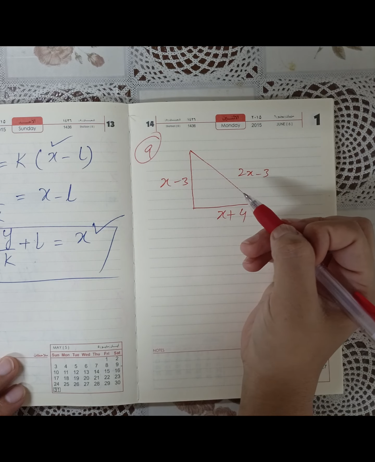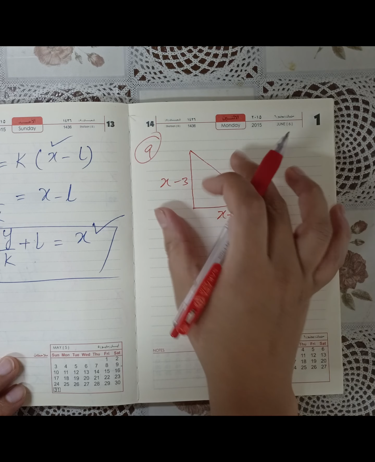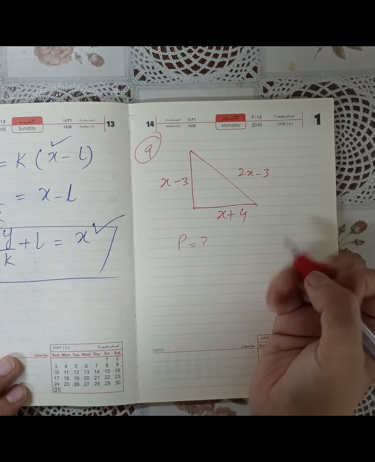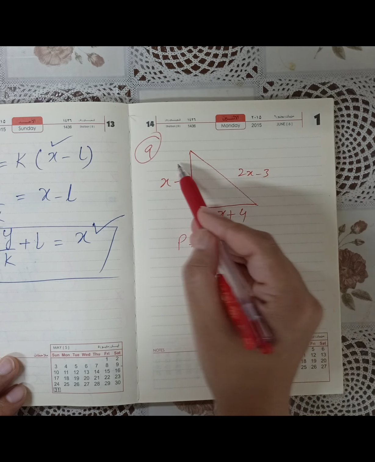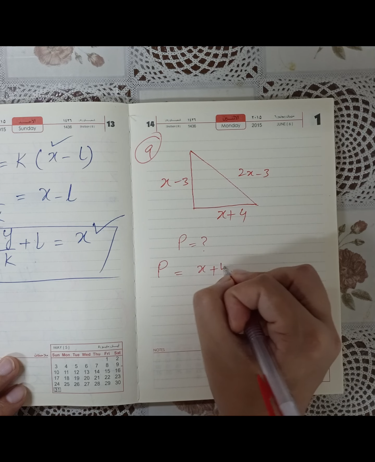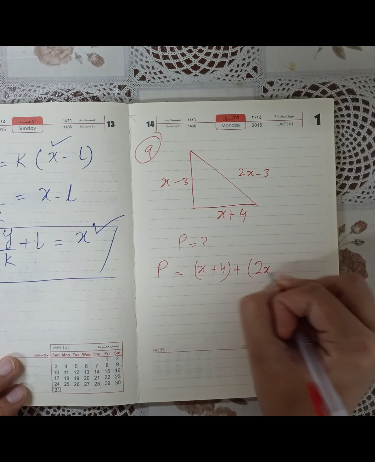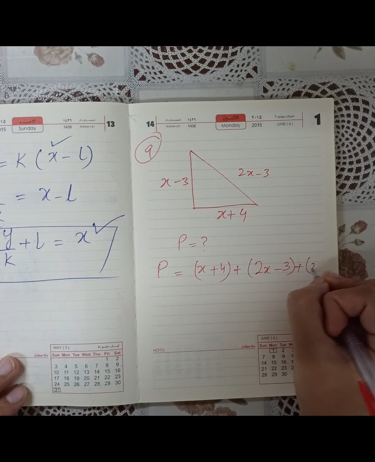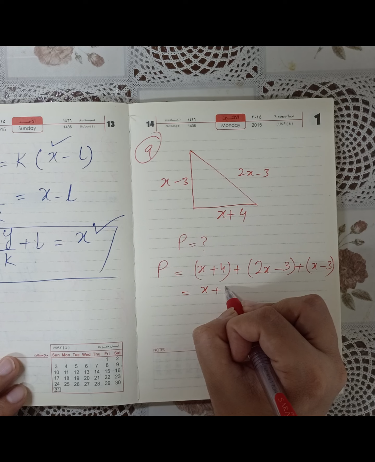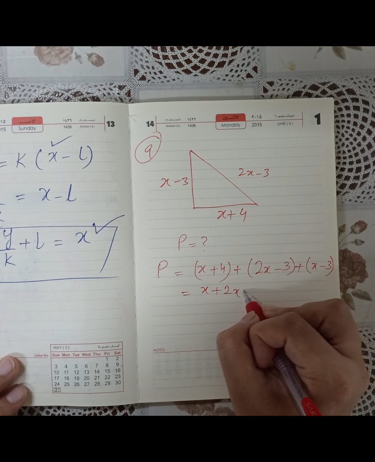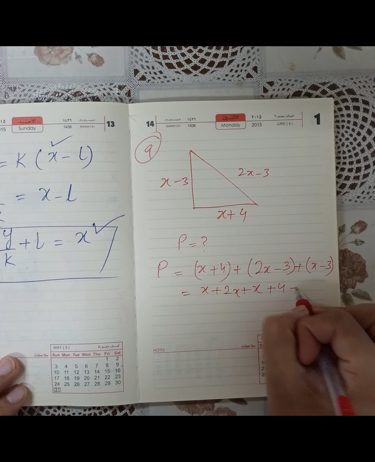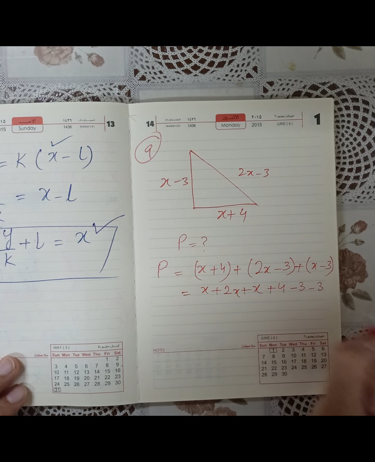Our question number 9 is, we are given a triangle, and we have to find out what the perimeter is. How can we find the perimeter? Perimeter is basically the sum of all sides. So I will add all the sides: x plus 4, plus 2x minus 3, plus x minus 3. So if I open the brackets, x plus 2x, I will write all the x together, plus 4 minus 3 minus 3.